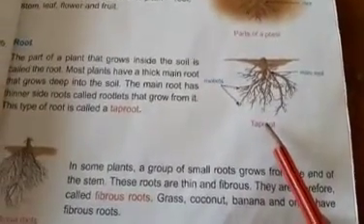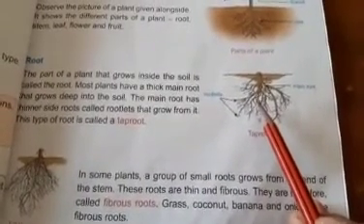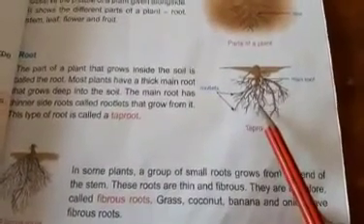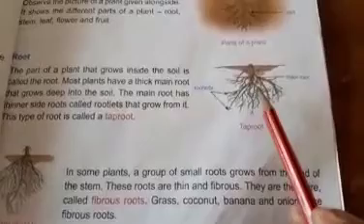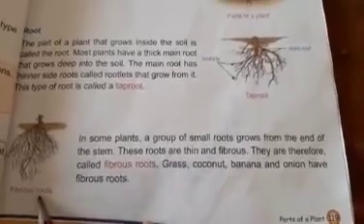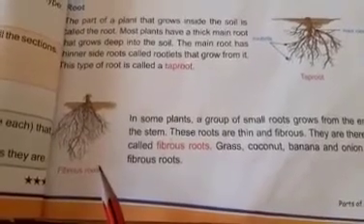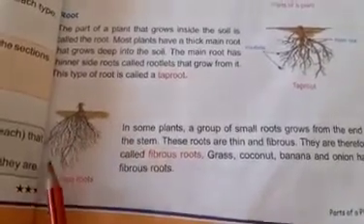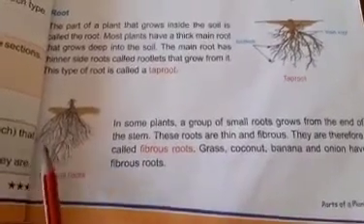In roots also two types are there, taproot and fibrous root. Those plants have a thick main root that grows deep into the soil and has thinner side roots called the taproot. In some plants, a group of small roots grow from the end of the stem. These roots are thin and fibrous. Therefore, they are called fibrous roots.